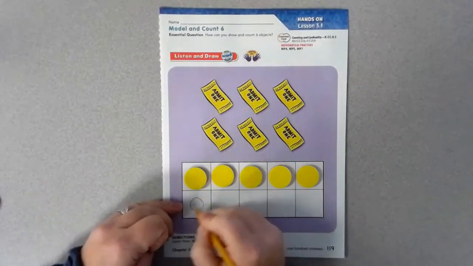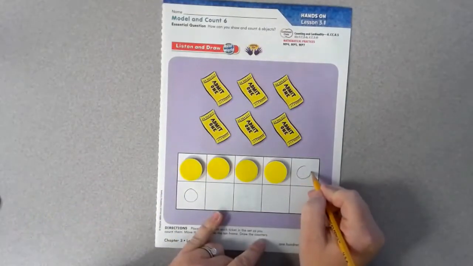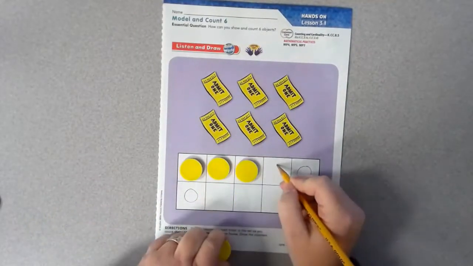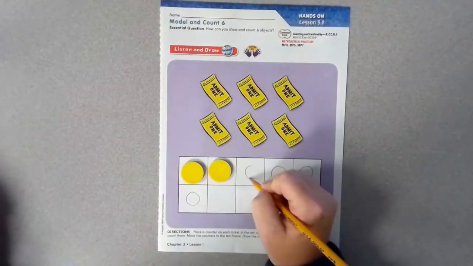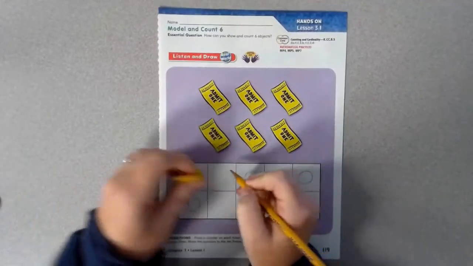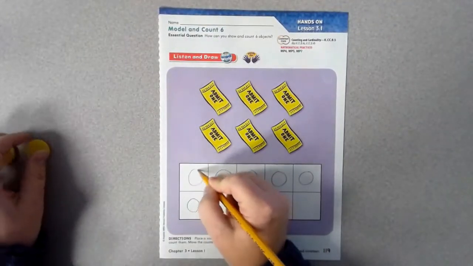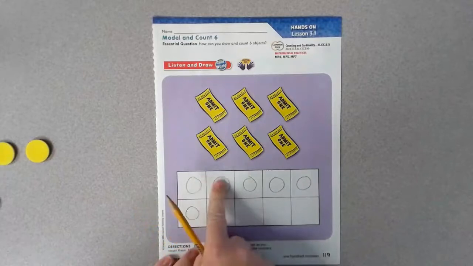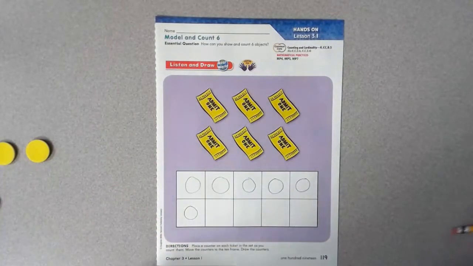So now take your pencil, and as you pick up a counter, you're going to draw a counter. And let's pick up one here. So I now have 1, 2, 3, 4, 5, 6 counters. Go ahead and flip to the next page.